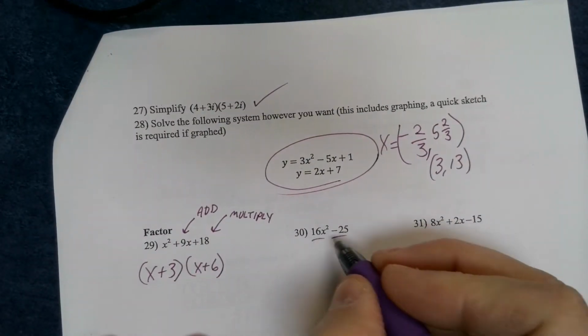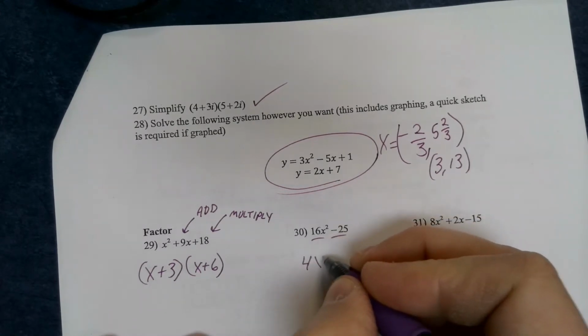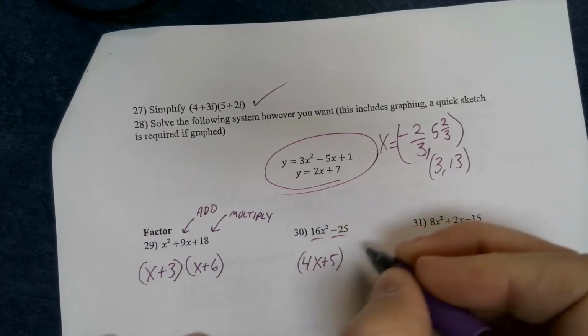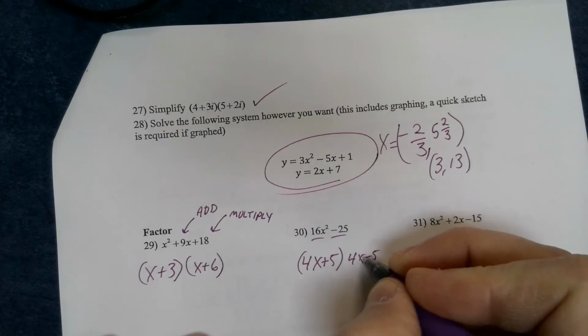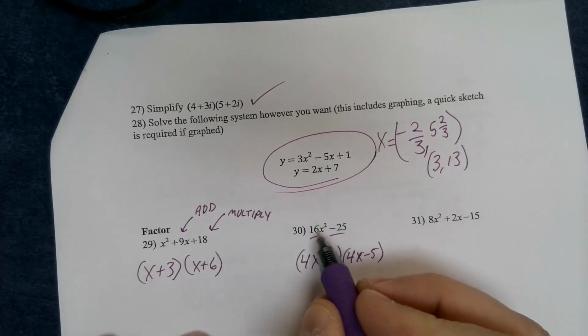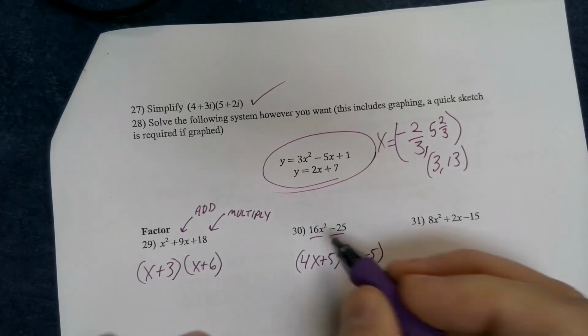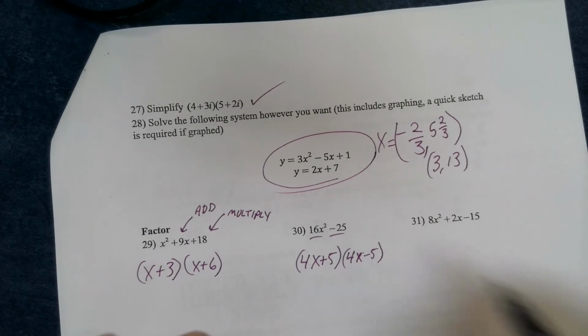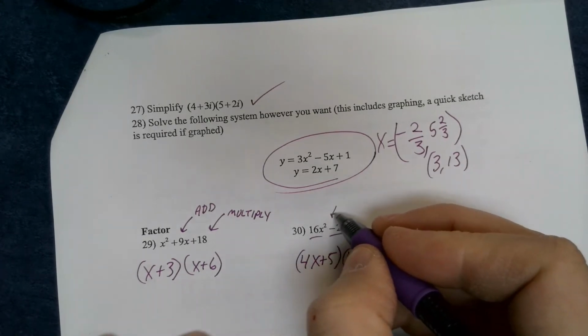Perfect square subtraction sign. So this should be 4x plus 5 times 4x minus 5. Square root of 16 is 4, so it's got to be a 4 and a 4. Square root of 25 is 5, so it's got to be a 5 and a 5. Now, because there's no x term, right?